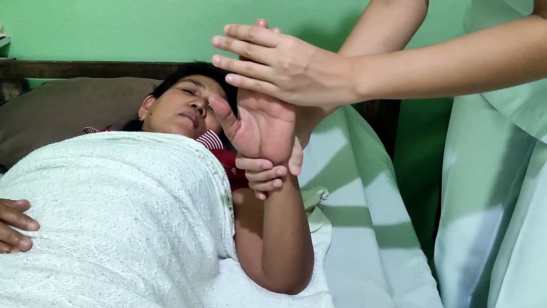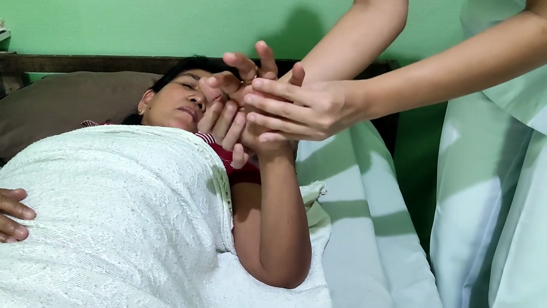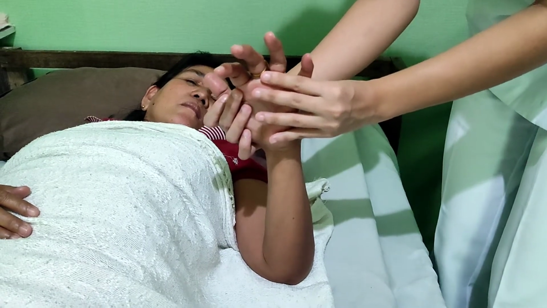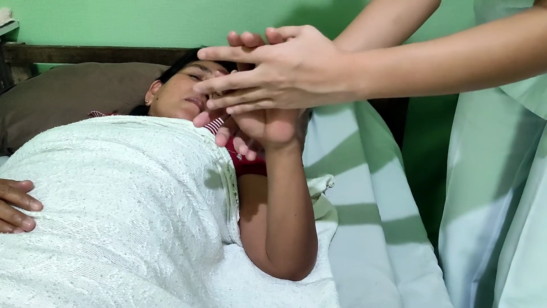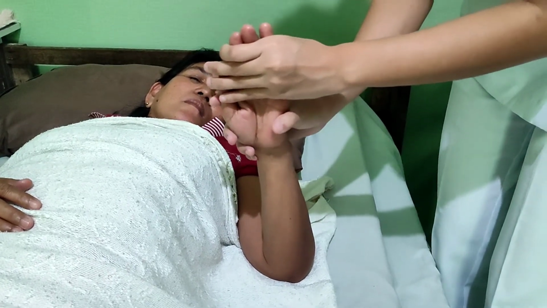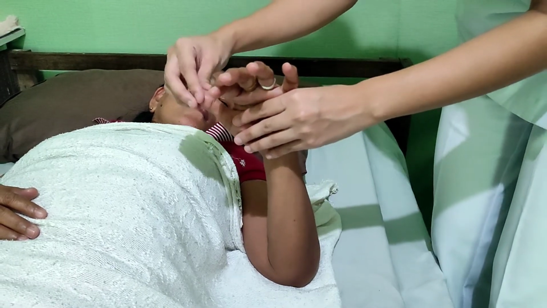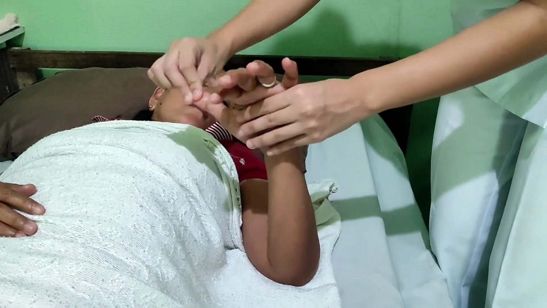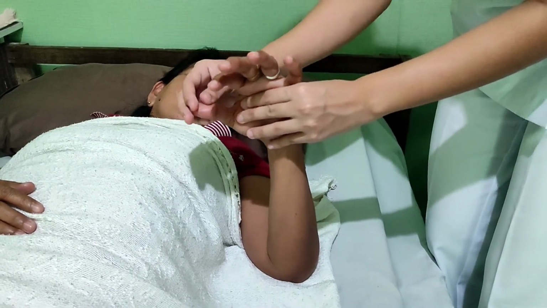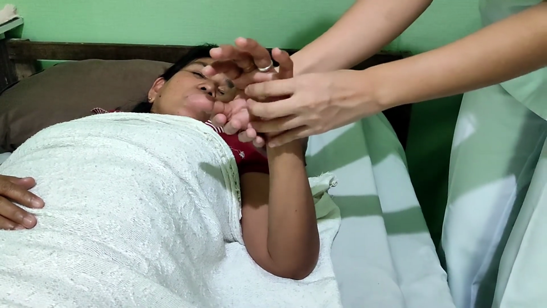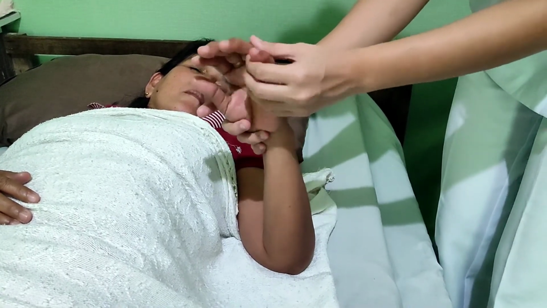Next is abduction. Spread the fingers like this. And then next is adduction. Return the fingers in a closed position. And then next is circumduction. Move the thumb in a circular motion. Next is opposition. Touch the end of the thumb to each of the fingers in turn.